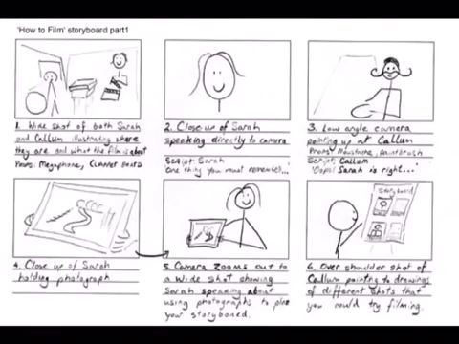This is an example of a storyboard. Now, as you can tell, they're thumbnail sketches, not a lot of detail, but it gives enough that we can tell what's going on. Also, there are short little write-ups underneath to help the story go along.